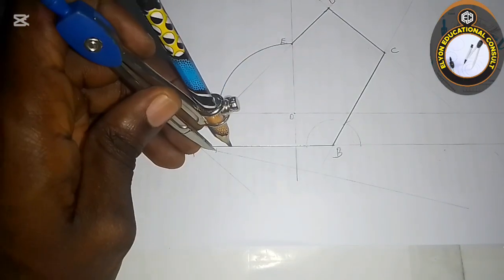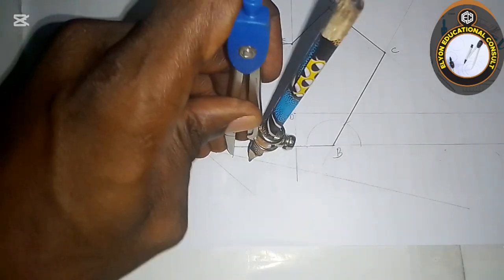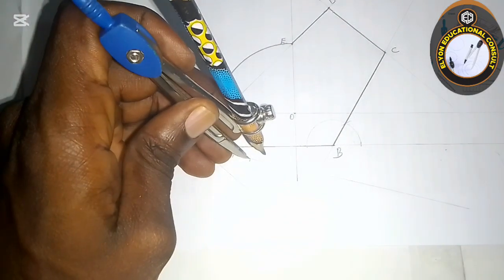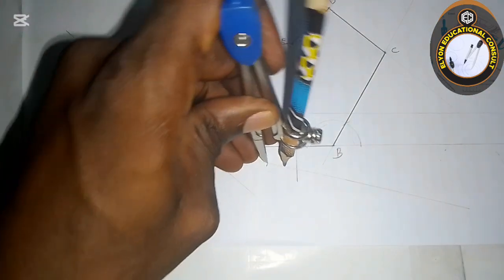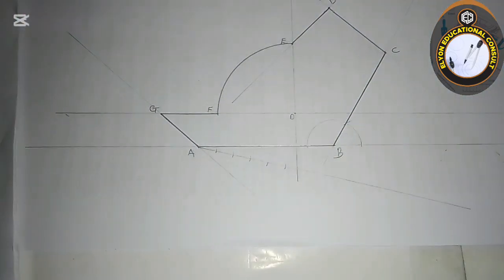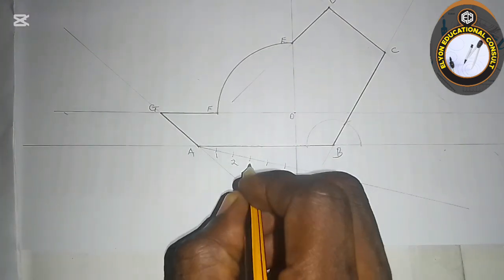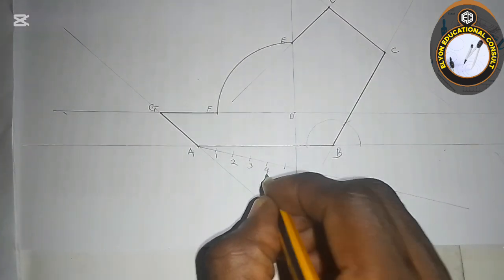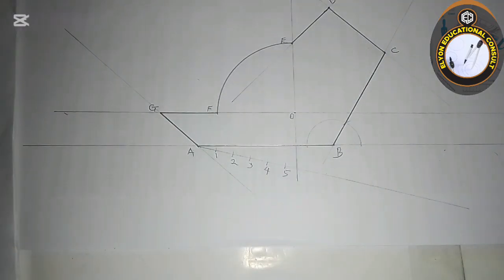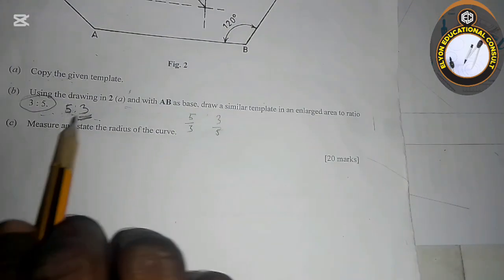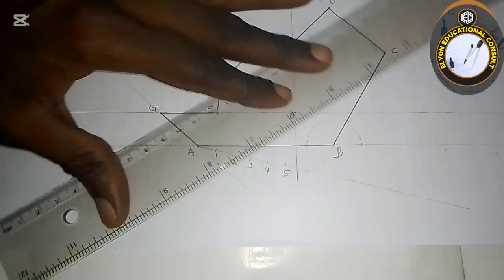1, 2, 3, 4, and 5. So this is, let's number, this is 1, 2, 3, 4, and 5. All right, so we are told it is ratio 5:3. So pick 3, the 3 here, join it to B.